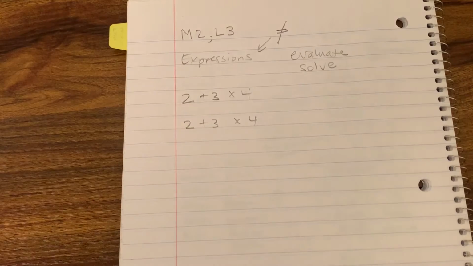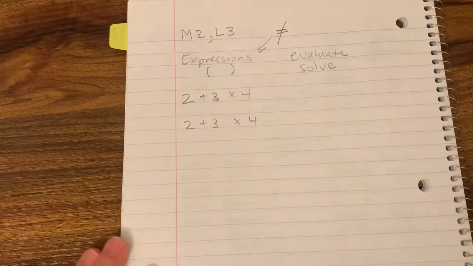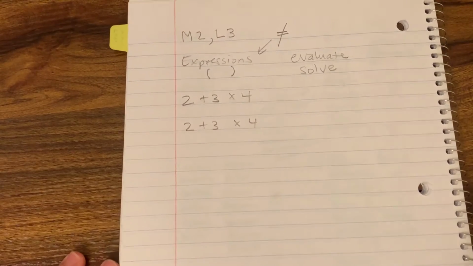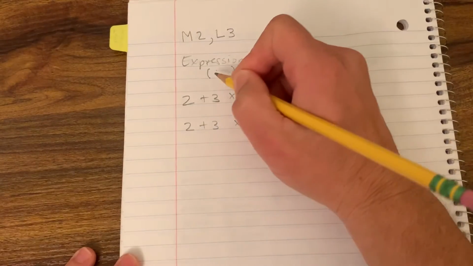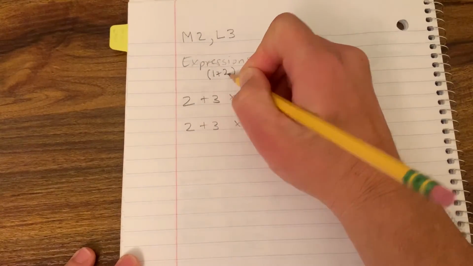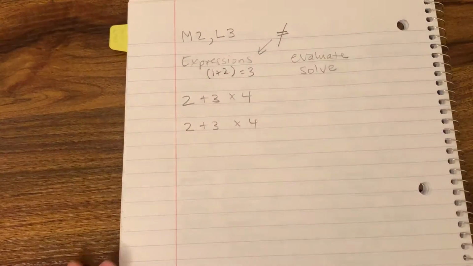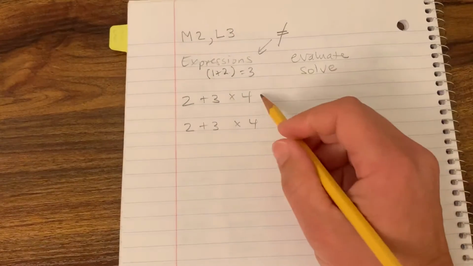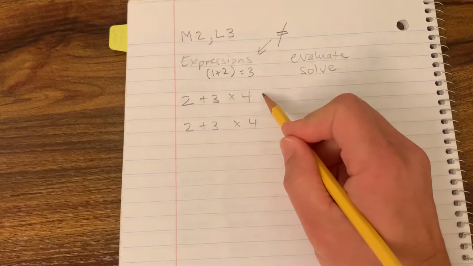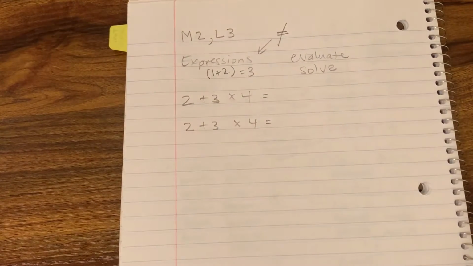So I wrote two examples, and I'm going to show you what an expression looks like. An expression has parentheses usually, which tells you what operation to do first. So whatever is inside these parentheses is what you do first. For example, if it said 1 plus 2, I would have to do 1 plus 2 first, which equals 3. So for these two, I want you to solve them. Pause this video and solve these. And I want to see if you can get two different answers. Go ahead and pause the video.